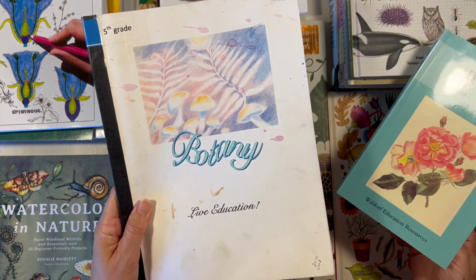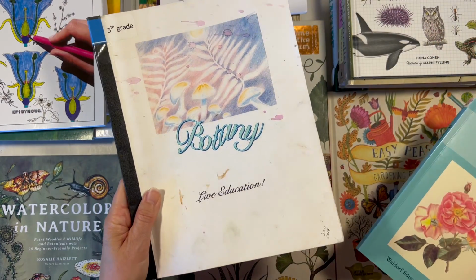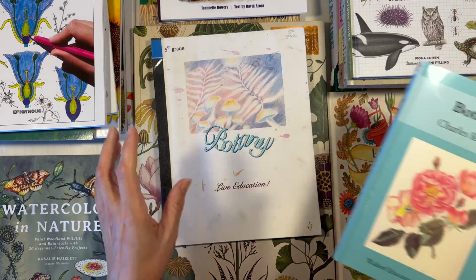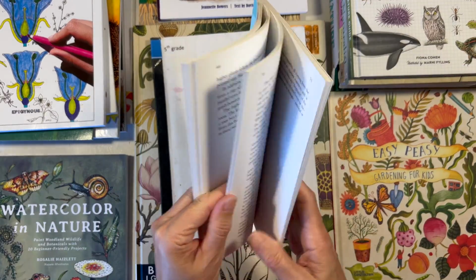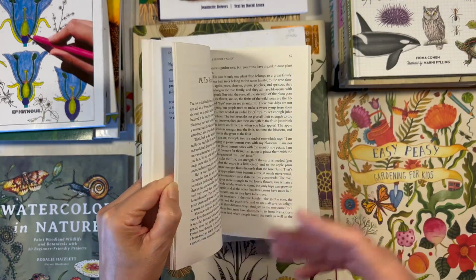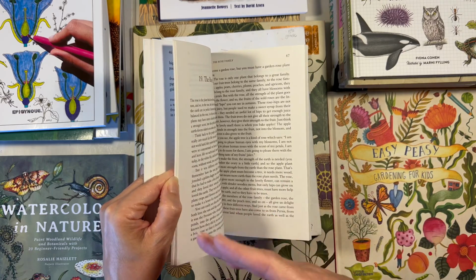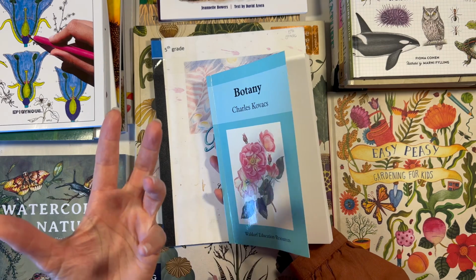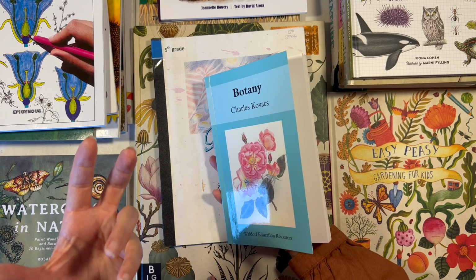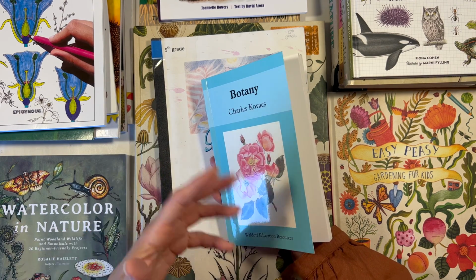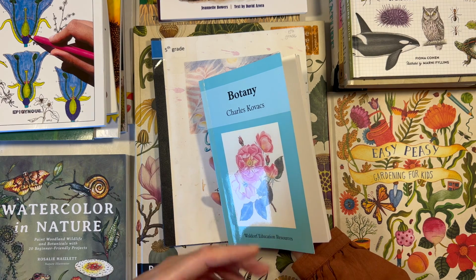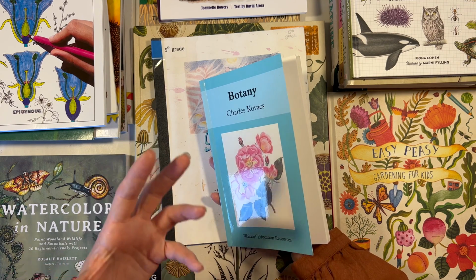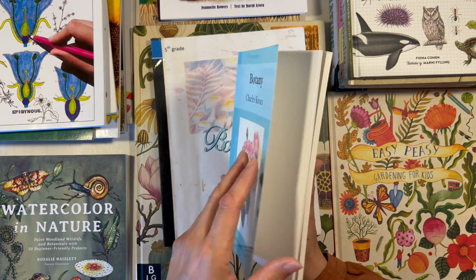We've used, in the past, the Live Education Waldorf curriculum. And so I'm finding that this one has more chapters on varying plants that are of the higher plant order versus the plants that are not the higher plants. They don't represent, say, a plant that has flowers and blossoms and fruits and true leaves and stems, etc.